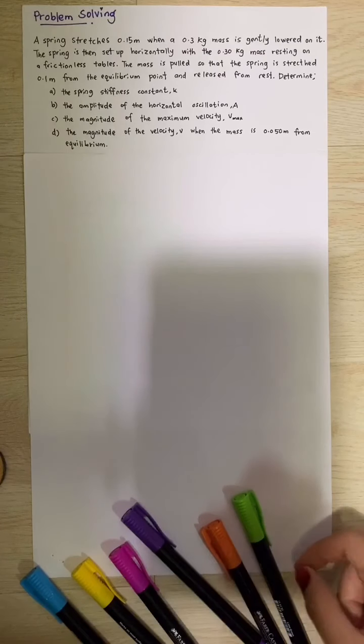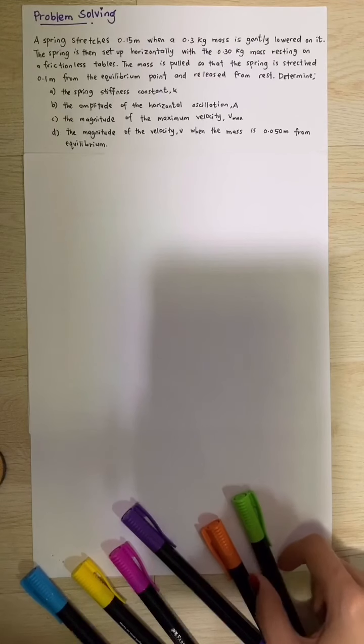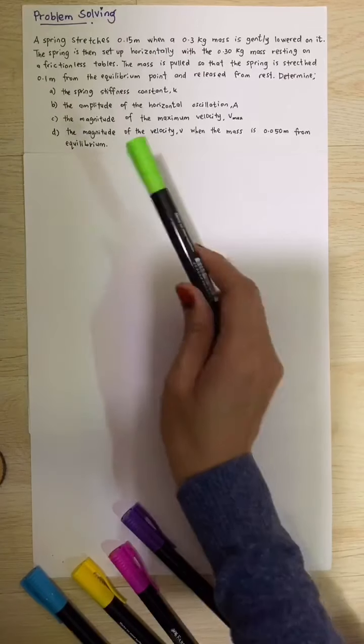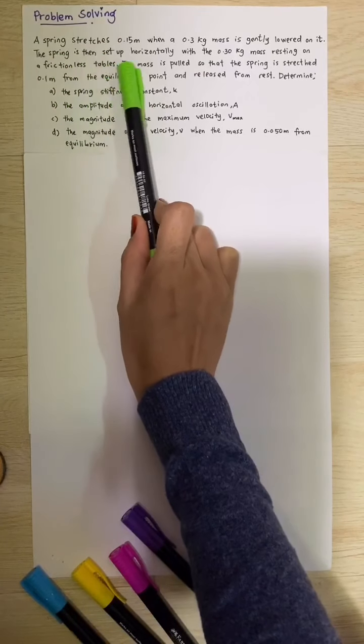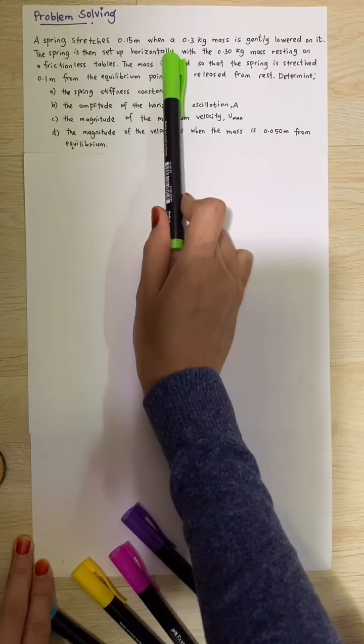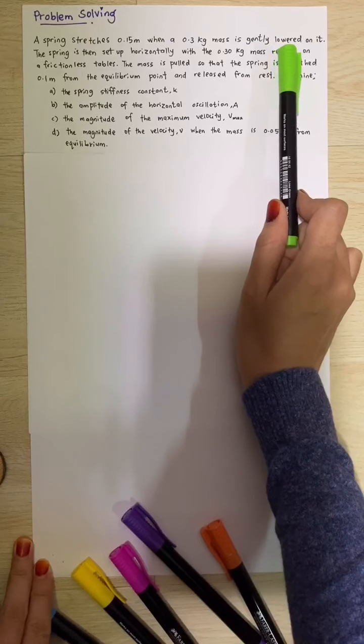Okay, so today the next problem we need to try to solve is related to simple harmonic motion. For example, given a question: a spring stretches 0.5 meter when a 0.3 kilogram mass is gently lowered on it.